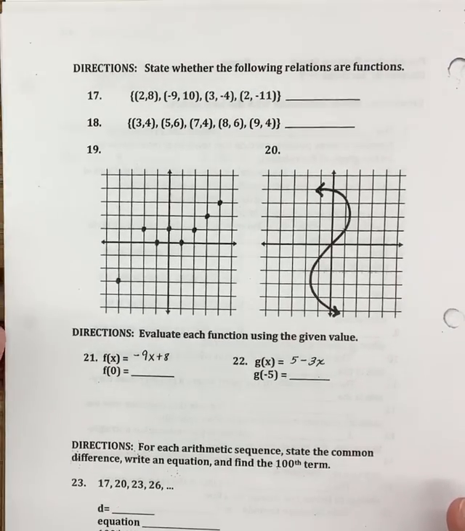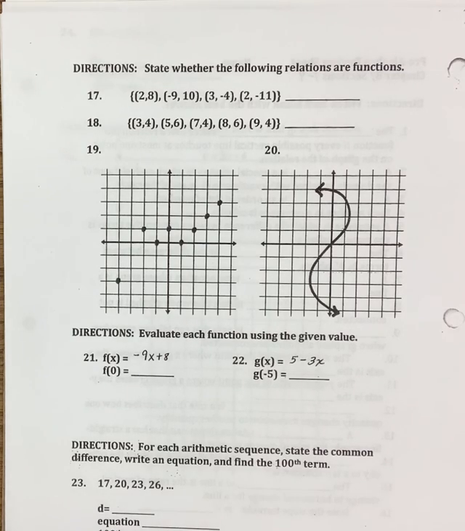You will also be asked to determine if relations are functions. Remember that a function is a special relation in which each member of the domain is paired uniquely with a member of the range. Basically, when listing, look at all the x values. If each x value is unique, different, then it will be a function.